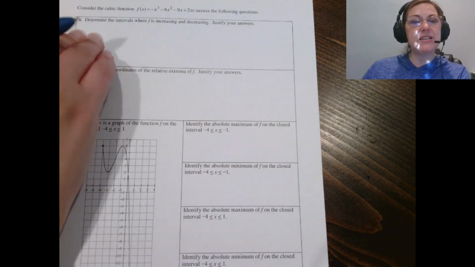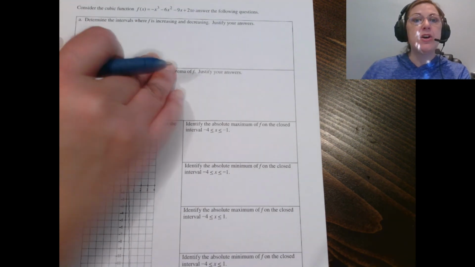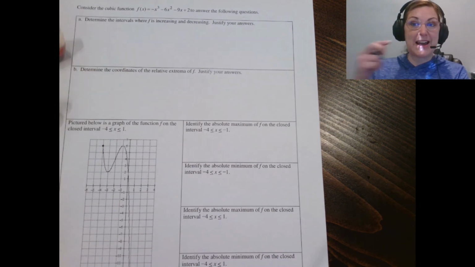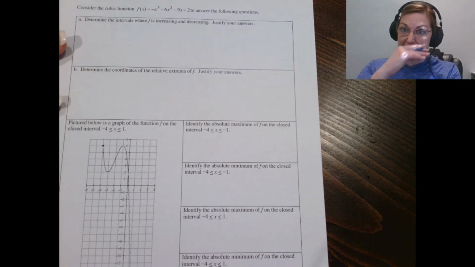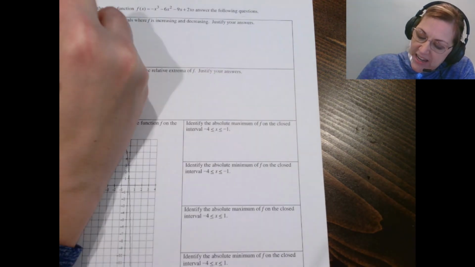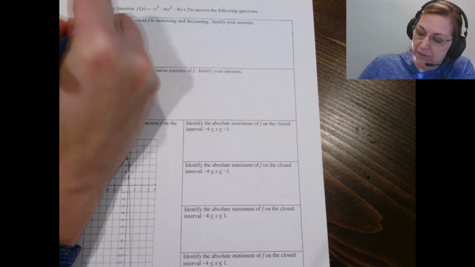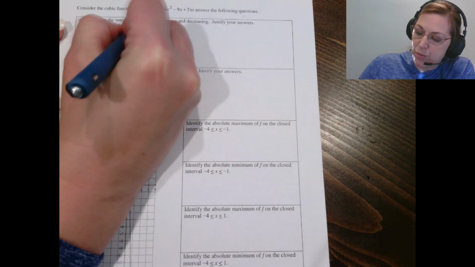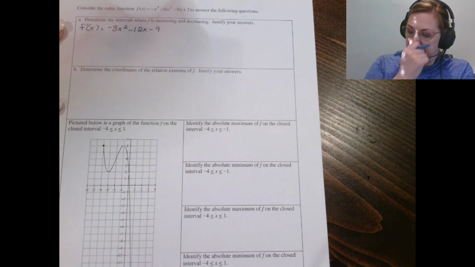Okay, so let's look at it from an equation perspective. So we're going to look at this cubic function here. We're going to try to see if we can determine any increasing and decreasing intervals and maximums. Now this is going to be a review for us because we have done this already with the first derivative test. Let's begin by finding the first derivative. That would be negative 3x squared minus 12x minus 9.